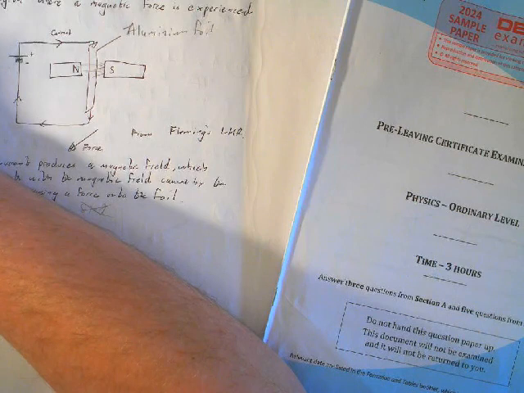Okay, probably that was maybe a little too fast. Remember, I'll be bringing in all of these for you to have a look at. Hopefully that was useful, and let me know if there's anything you'd like me to go over again.